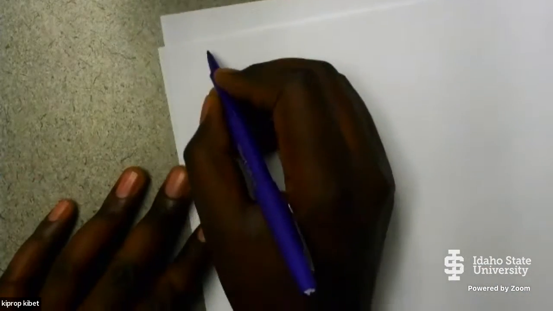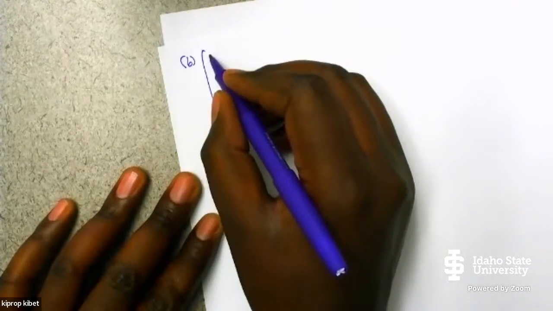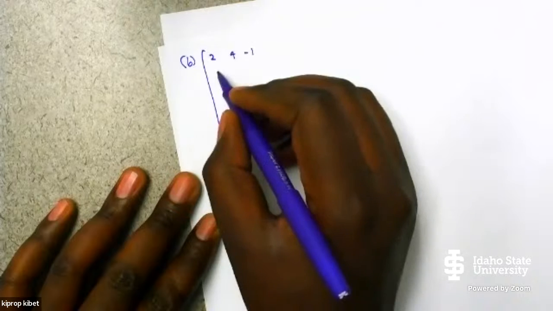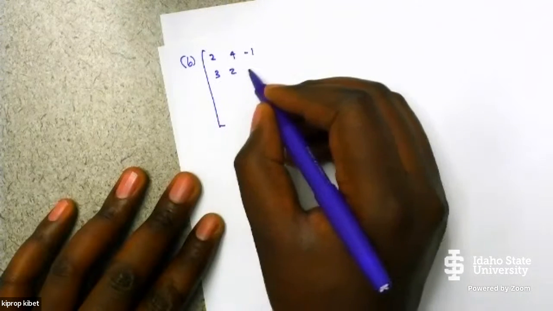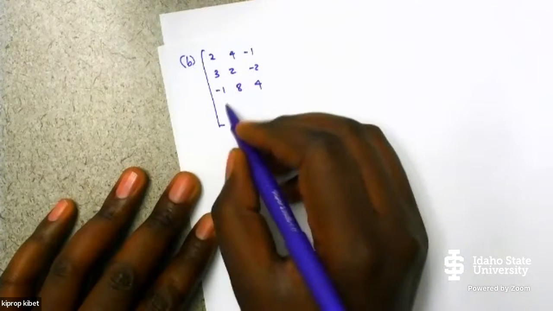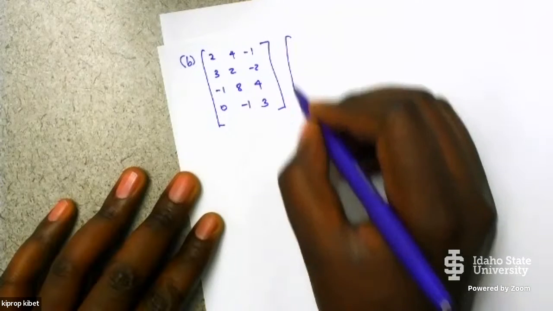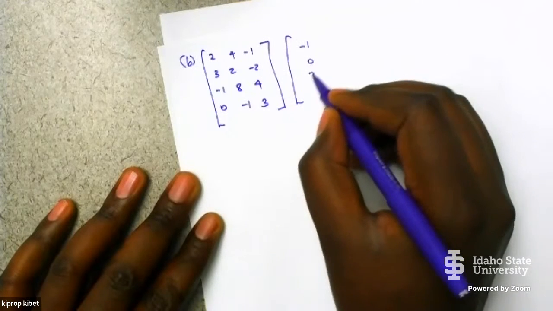Example number 2, part B. If we have this matrix 2, 4, -1, 8, 2, -2, 1, 8, and 4, 0, -1, 3, multiply this by the vector -1, 0, 2, and 3.